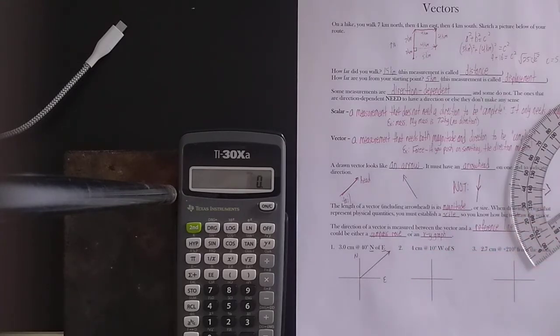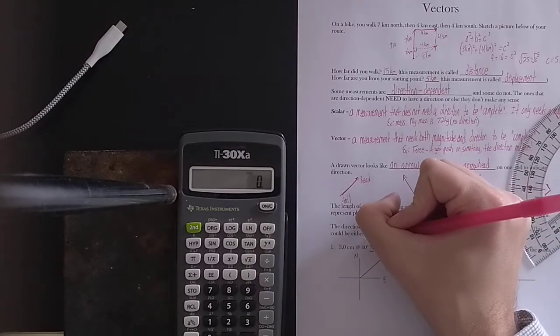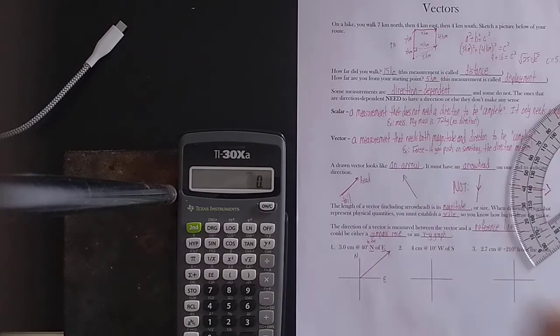If you're still a little confused about what the whole north of east thing means, think of saying this: 3 centimeters at 40 degrees to the north of east. What that means is, it's almost like it's telling you, start at east and measure 40 degrees to the north of that. Okay, that can help you.